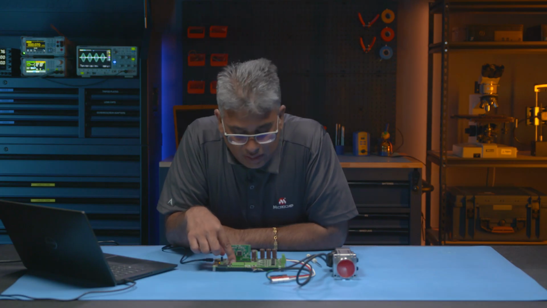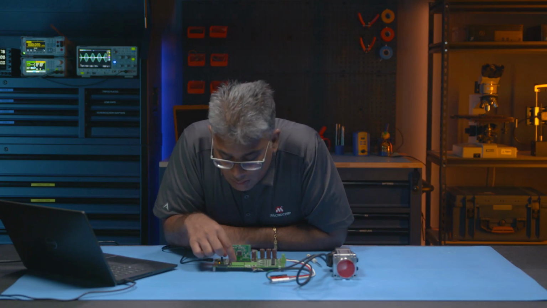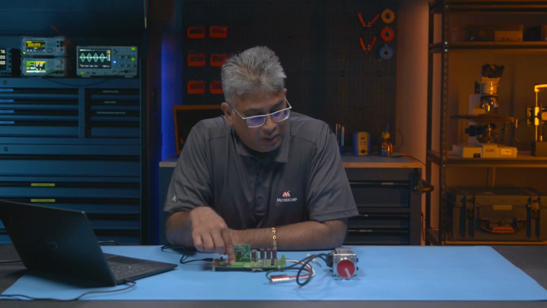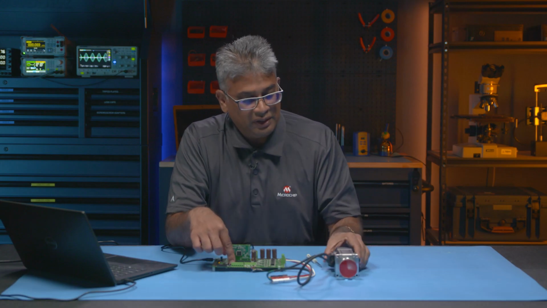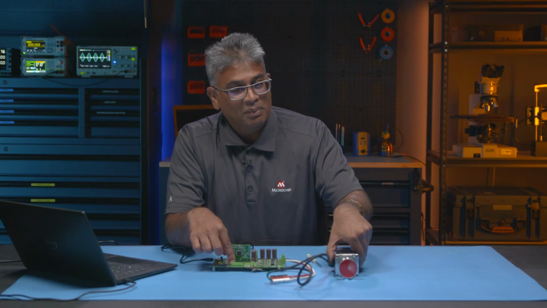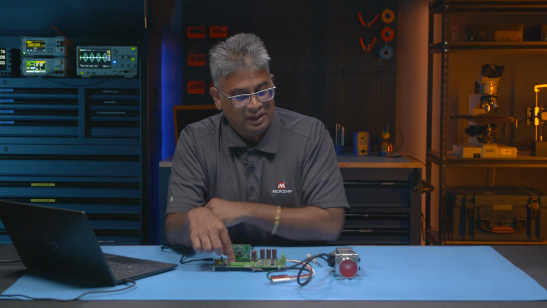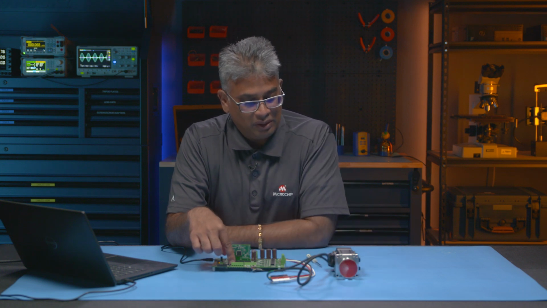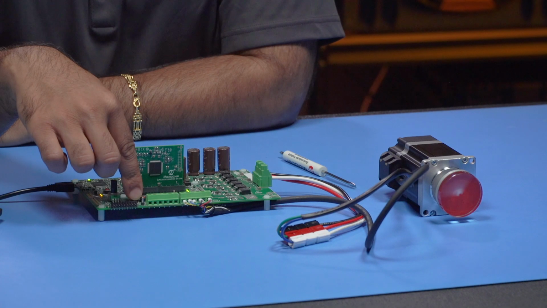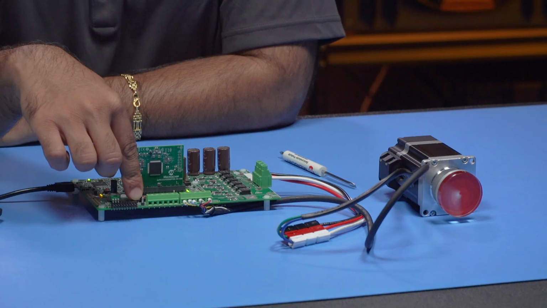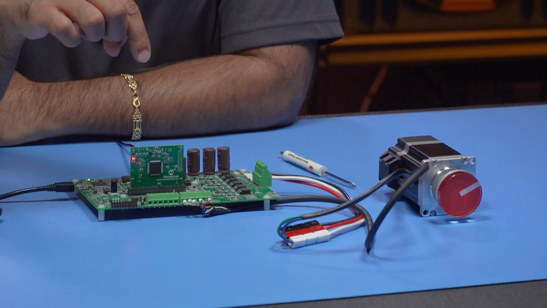Then I can press switch 2 here to change the direction of it. Again, make sure that your motor is clamped so it doesn't make any sudden jerks or movements. Then I can press this switch here to just stop the motor.